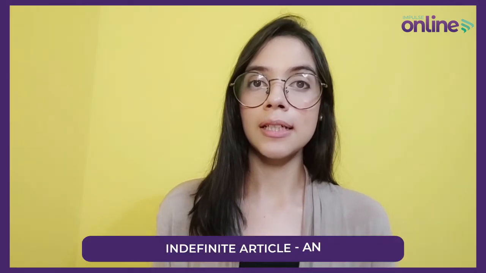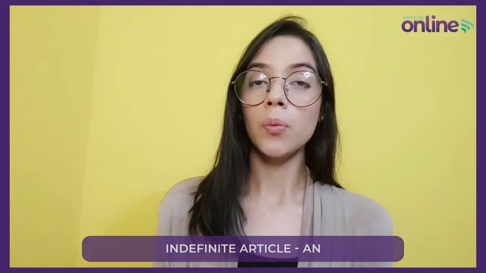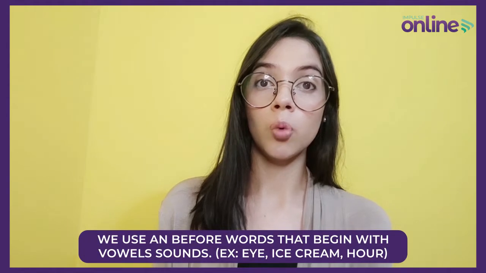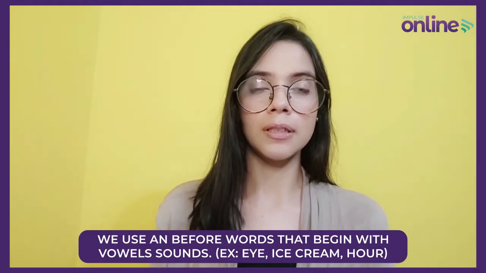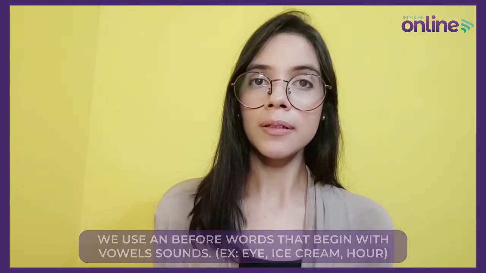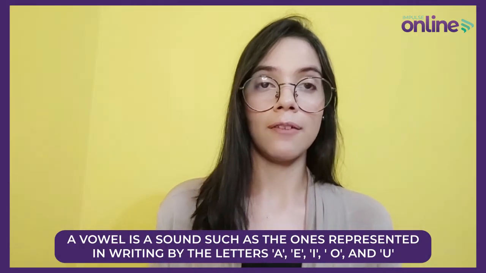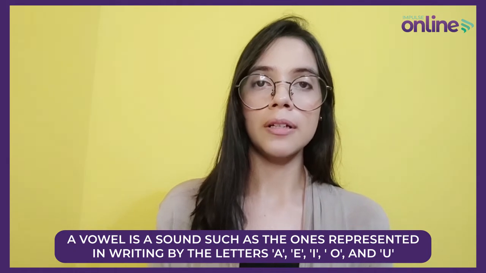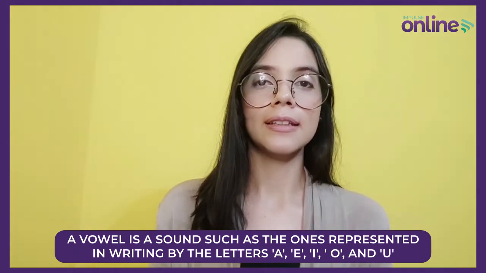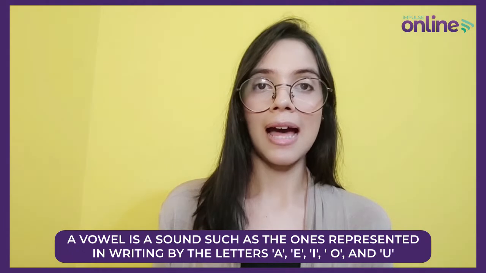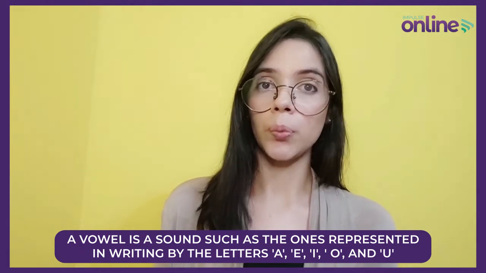Now let's study the article an. We can use an with words that begin with a vowel sound. Do you remember the vowels in English? We have five vowels. We have all of them here. The first one is A, E, I, O, U.